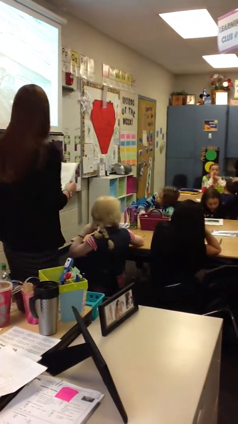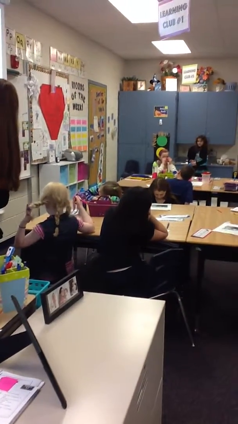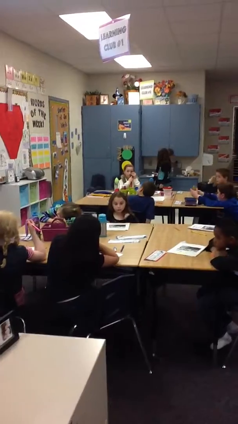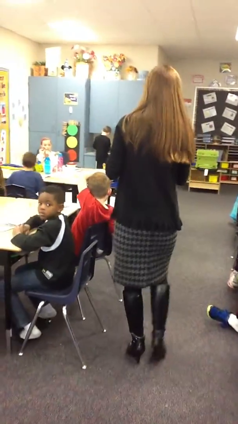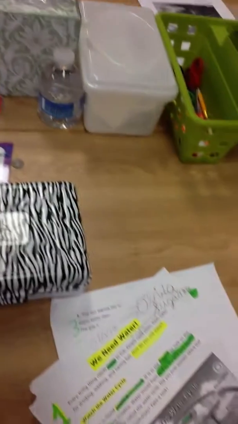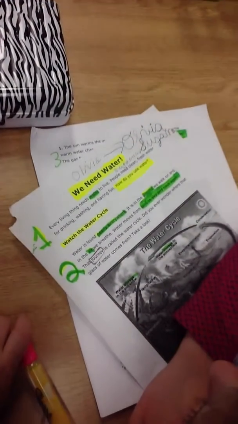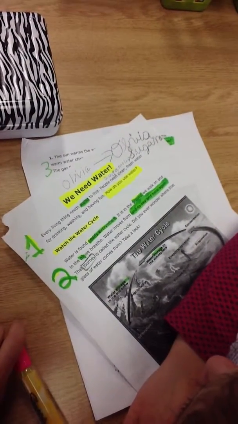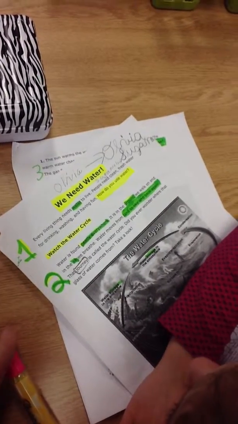Okay, so in paragraph number 2, I'm going to read it first. Water is found nearly everywhere. It is in the ground we walk on and in the air we breathe. Water moves from the land to sky and back again. That journey is called the water cycle. Did you ever wonder where that glass of water comes from?